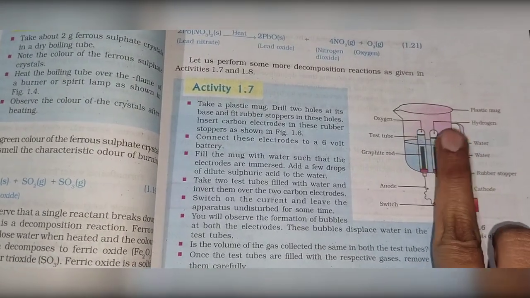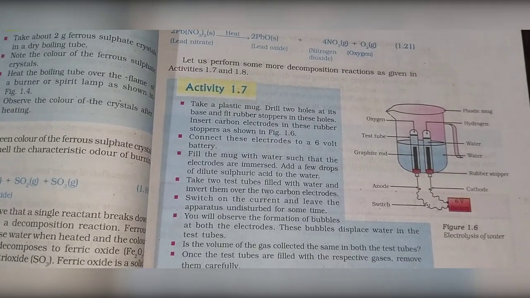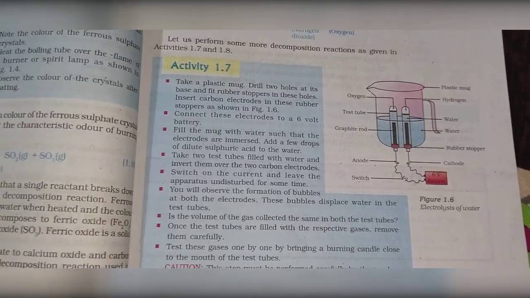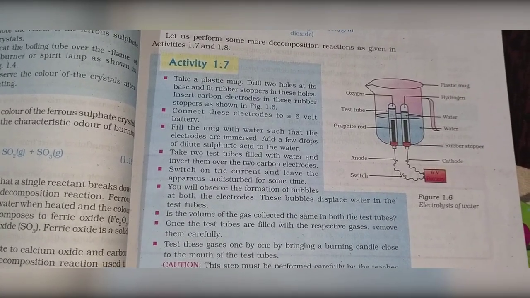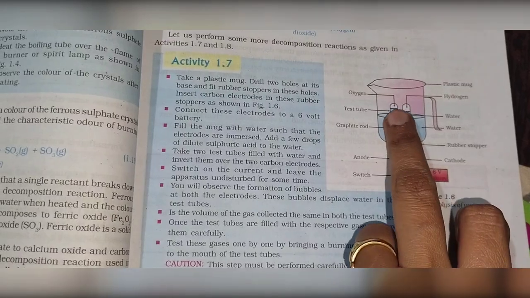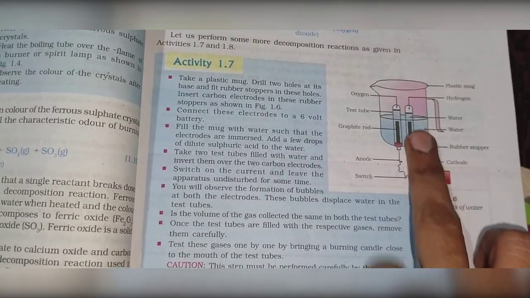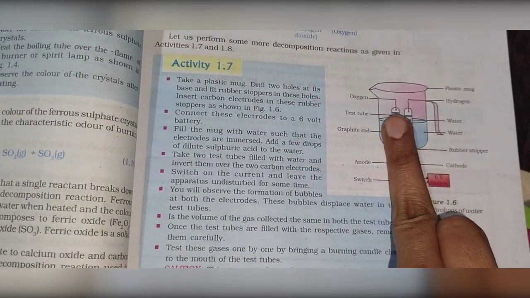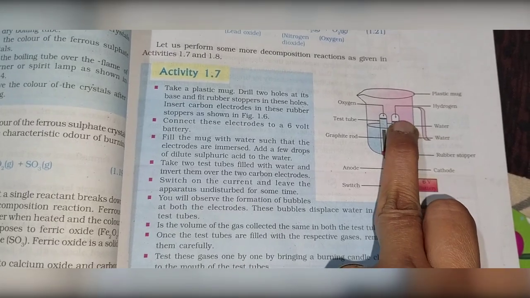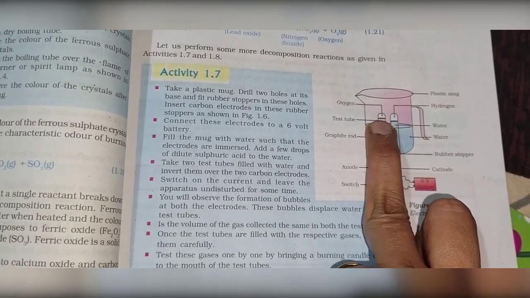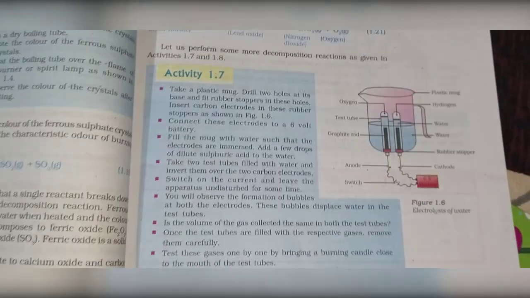Take 2 test tubes filled with water and invert them over the 2 carbon electrodes. When we switch on the current and leave the apparatus undisturbed for some time, you will observe formation of bubbles at both the electrodes. These bubbles will displace water in the test tubes. Is the volume of the gas in both the same? No. We can see here more, here less. So more water is displaced here, less water is displaced here, because H2O has 2 parts of hydrogen to 1 part of oxygen.